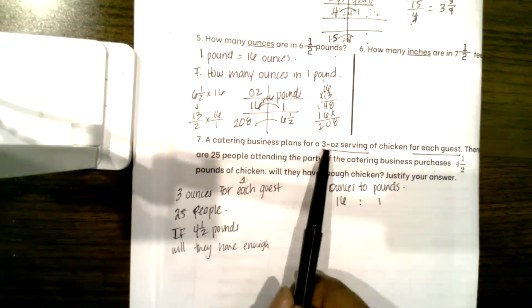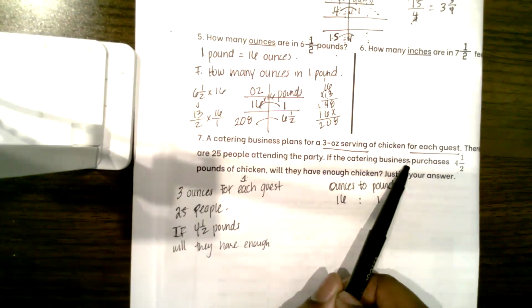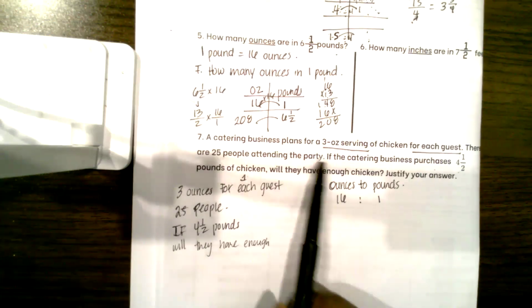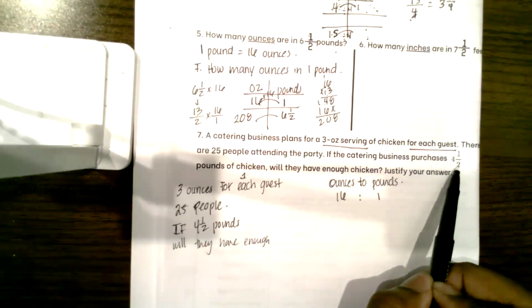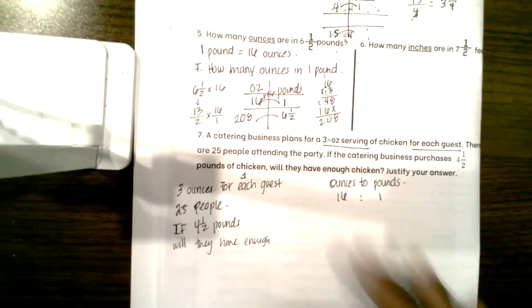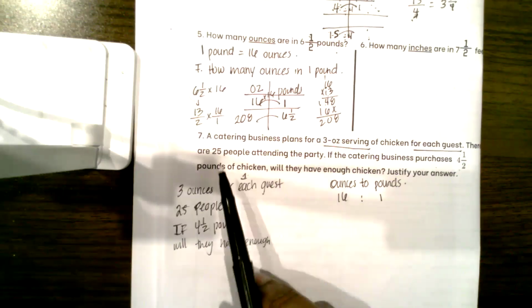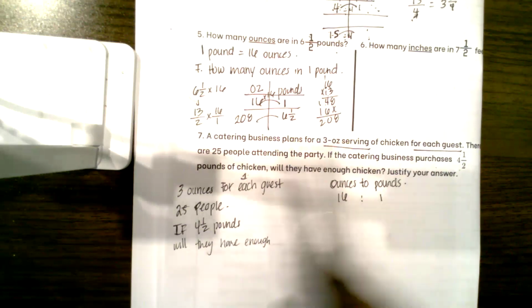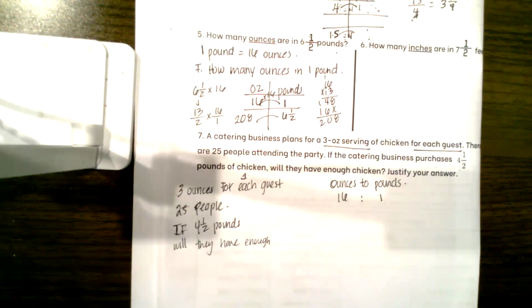The catering business has 3-ounce serving for each guest. Okay. There are 25 people attending the party. Okay. But they purchased 4½ pounds. So it looks like in order to solve this first you got to figure out, if it's 3 ounces for one guest and there are 25 guests, we need to figure out in total how many ounces, right? Before you can even get to pounds, right?